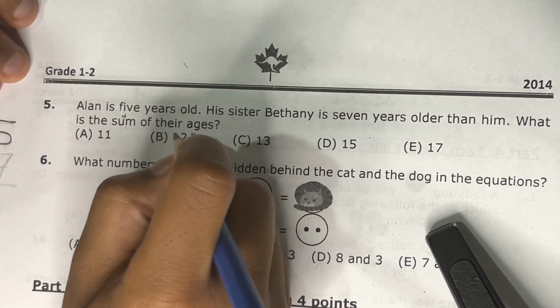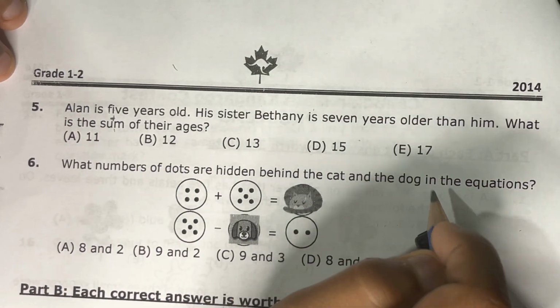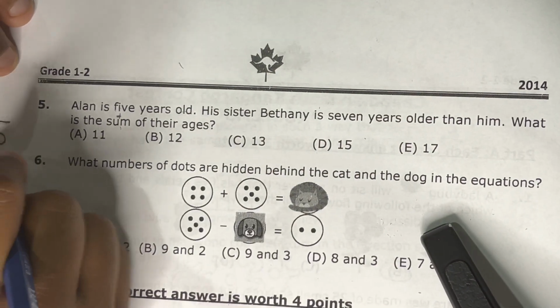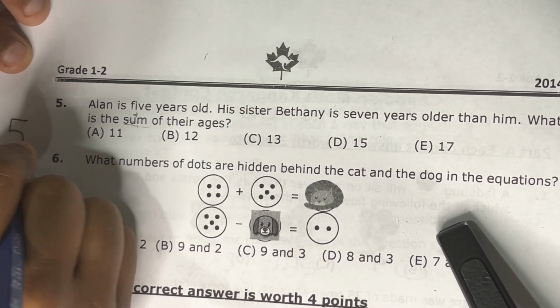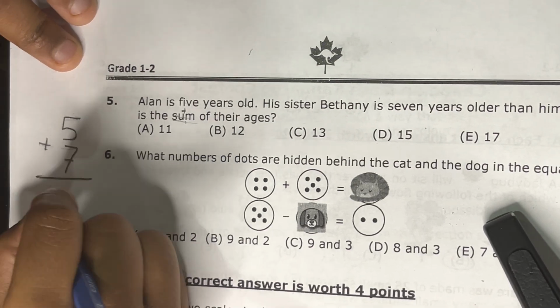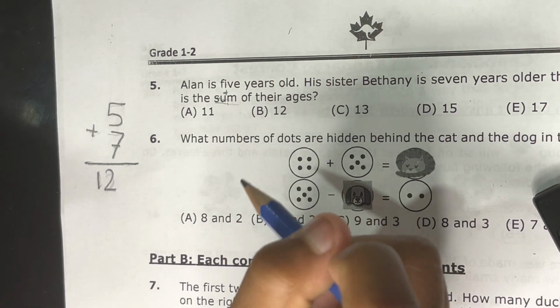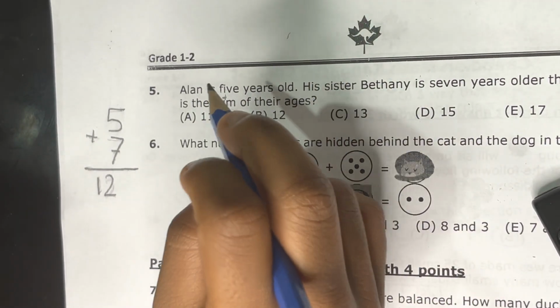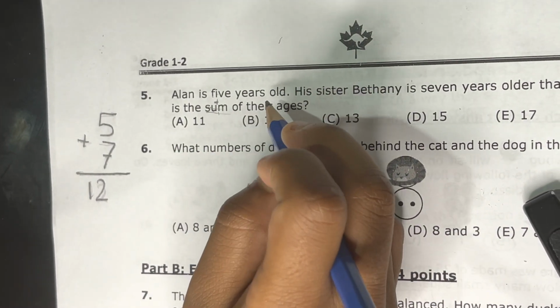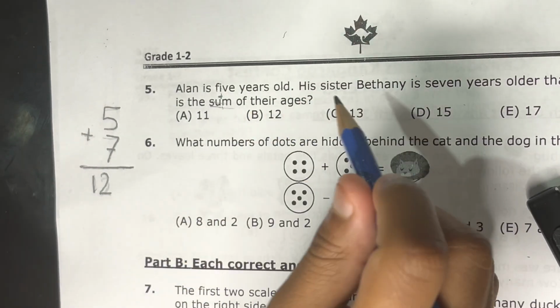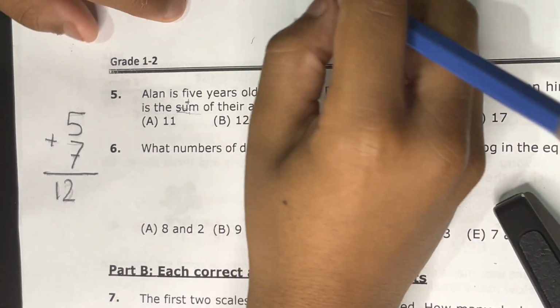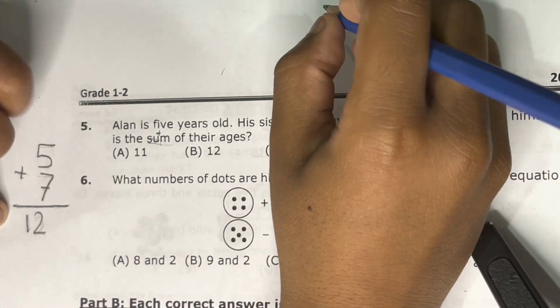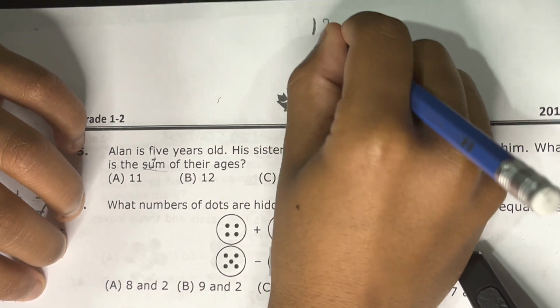Alan is 5 years old and his sister is 7 years older than him. So sum always means a plus, addition. So 5 plus 7 equals 12. So Bethany is 12 years old. And the question said, Alan is 5 years old and his sister Bethany is 7 years older than him. So it's going to be 12. Bethany is 12 years old.